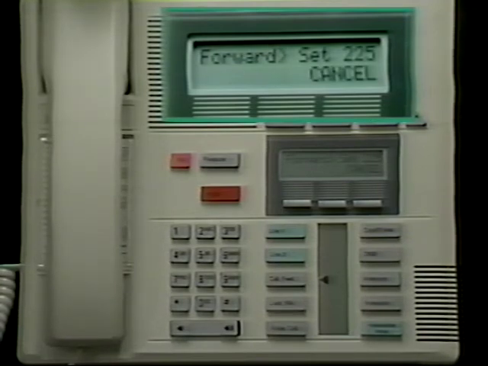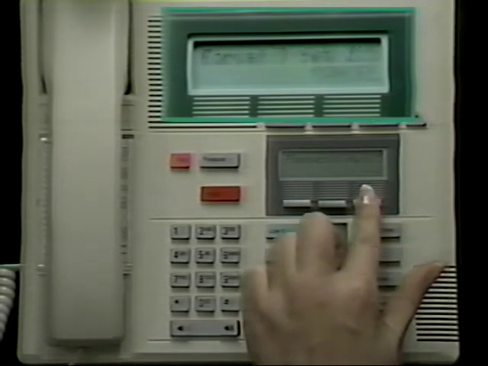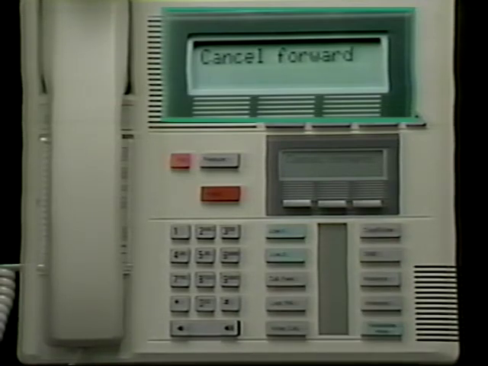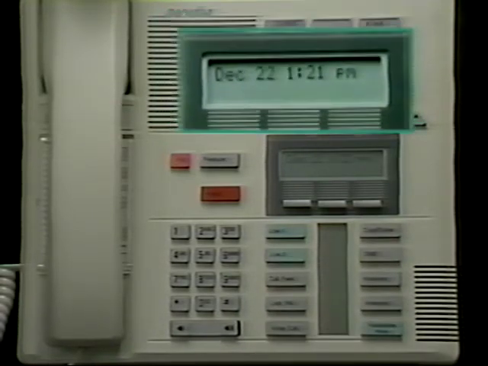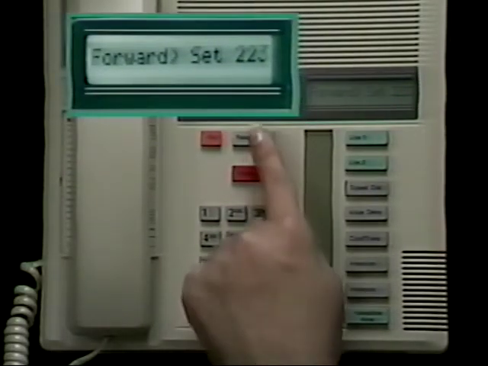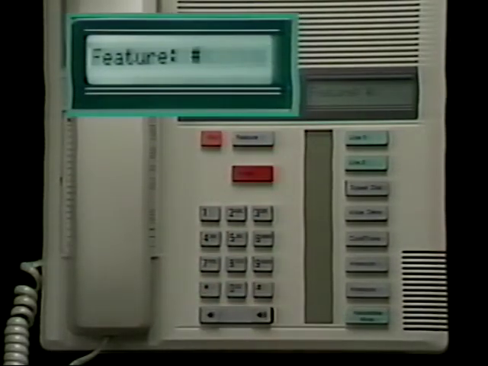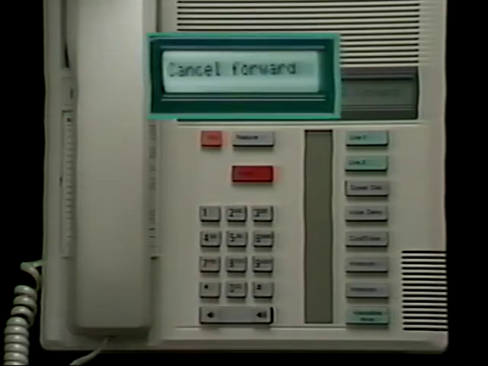To cancel, press the soft key labeled Cancel. This process is exactly the same on the M7324. On the M7208, you'd press Feature #4 to cancel call forward. Again, if this is a feature that you use frequently, you can program it onto one of your memory buttons.